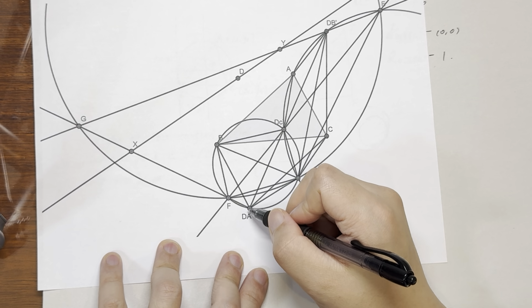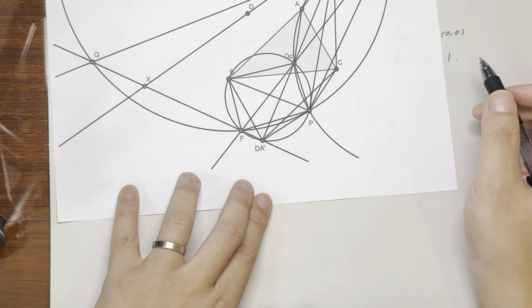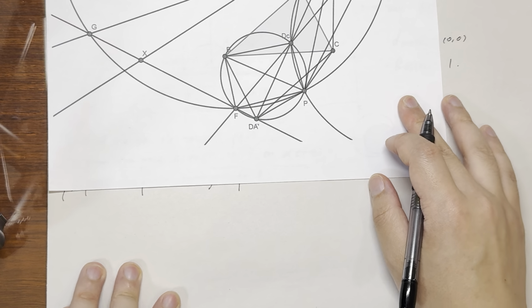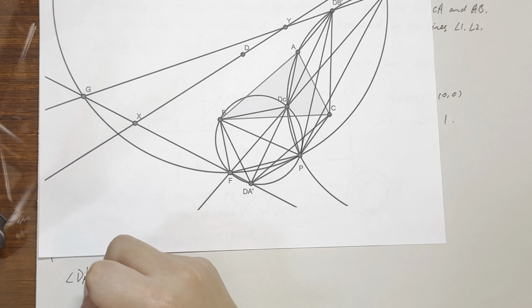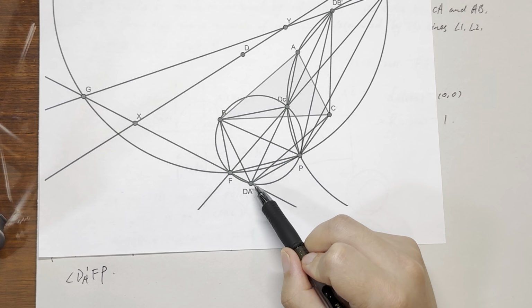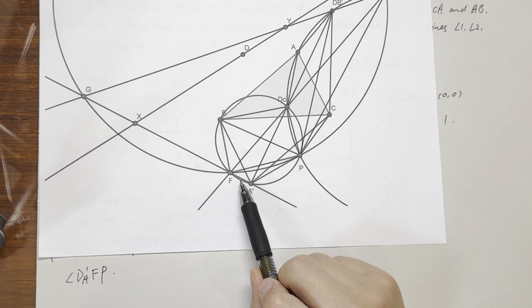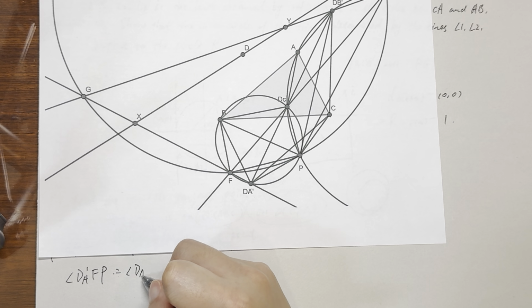And if you look at the angle DA'FP, this angle, it equals the angle D'DC'P, right?